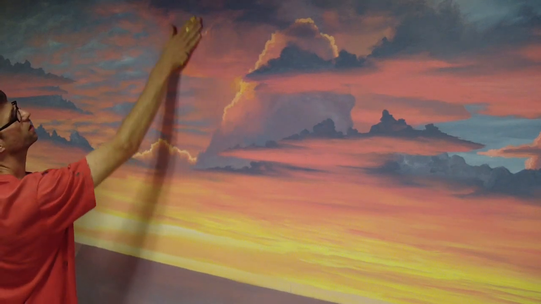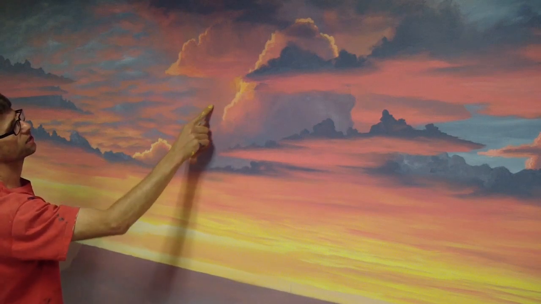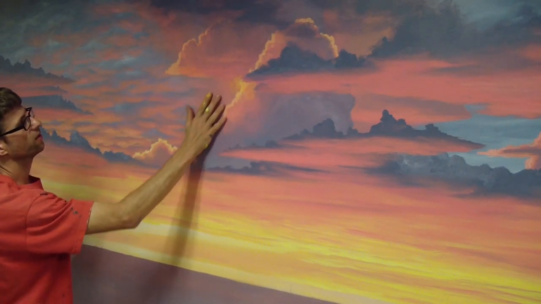And this, I want it to look like kind of rain coming down in between these two layers. So I'm going to add some light to that, just like I did with this little highlight here. I want to add some. Yeah, I'll work on it.